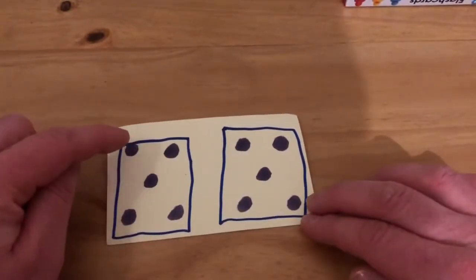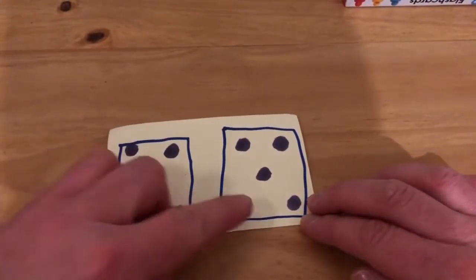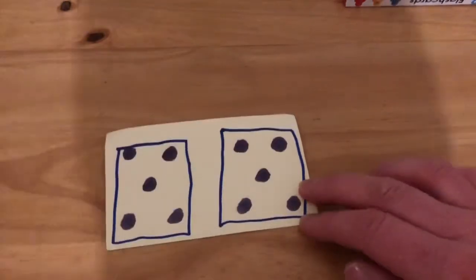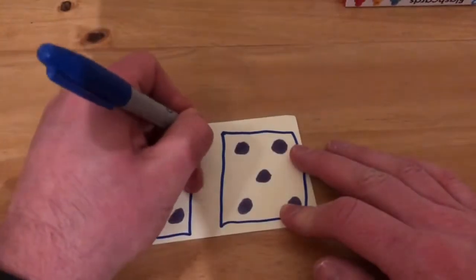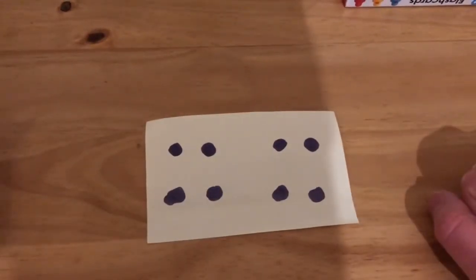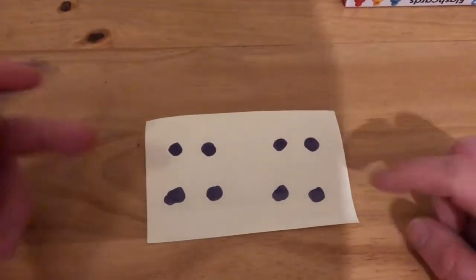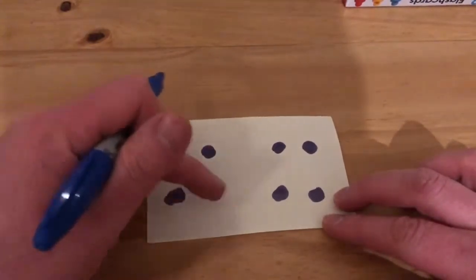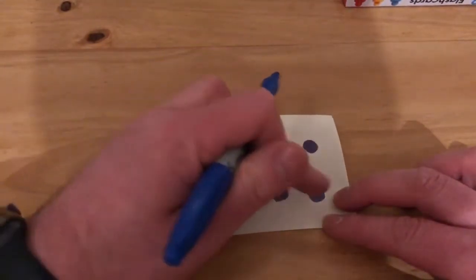Let's count just to check. 1, 2, 3, 4, 5, 6, 7, 8, 9, 10. Let me write the number 10 on there. 10. Okay, so look for patterns. Look for patterns. Subitise. 8. 1, 2, 3, 4, 5, 6, 7, 8.